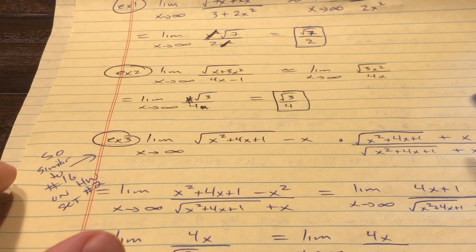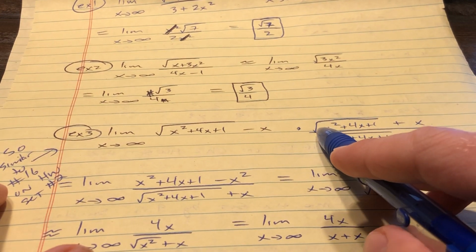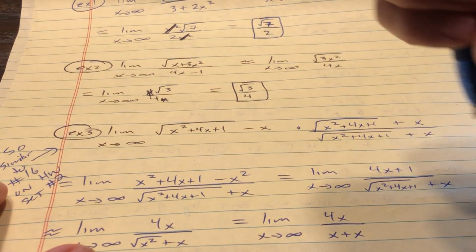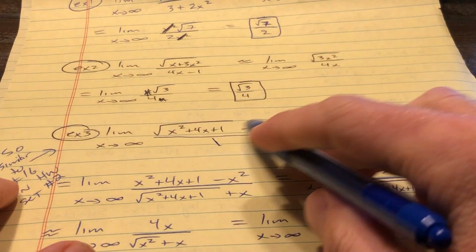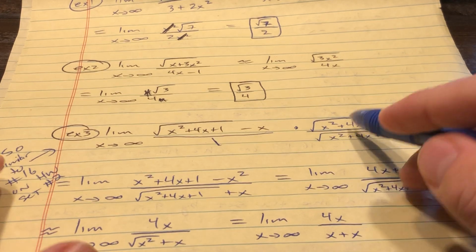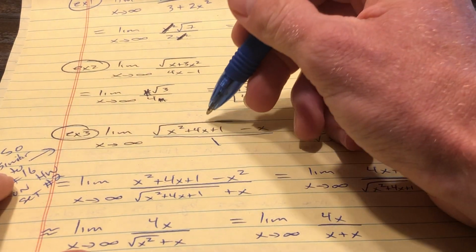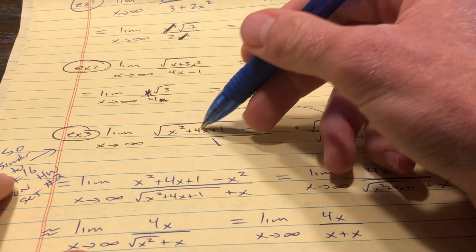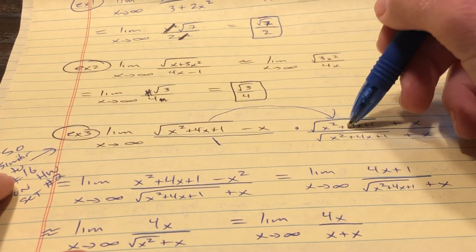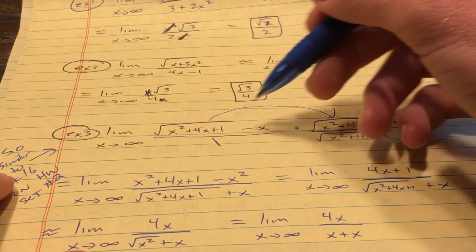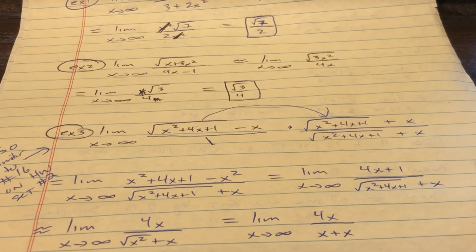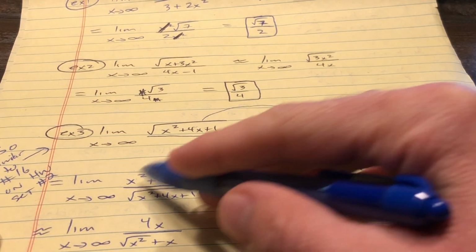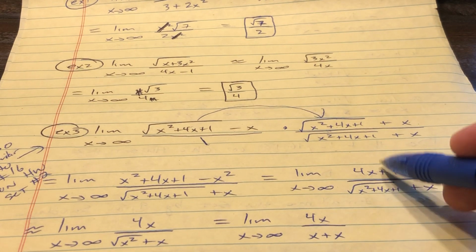So I'm going to multiply the top and the bottom, because this is now over 1, by the conjugate of this, the square root of that plus x. I'm going to multiply a root by itself. What is inside the square root just falls out. That is x squared plus 4x plus 1. A negative x times a positive x is a negative x squared, which the x squareds will cancel. Gives you this.